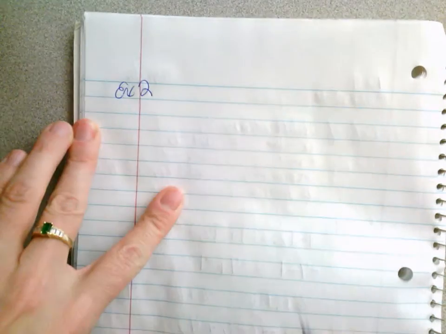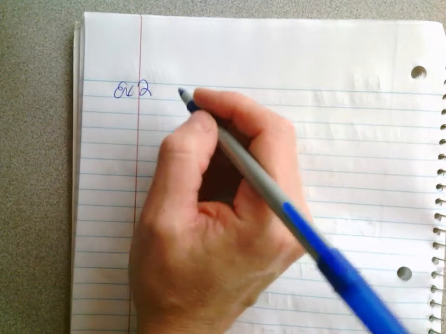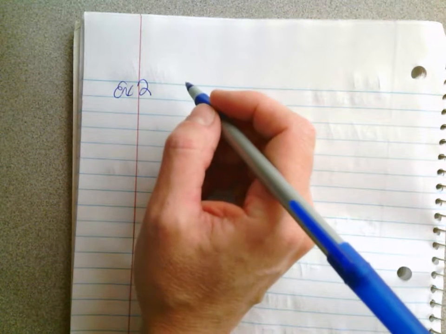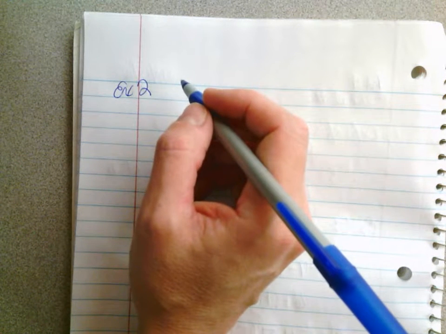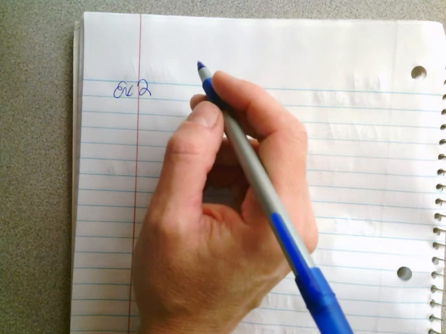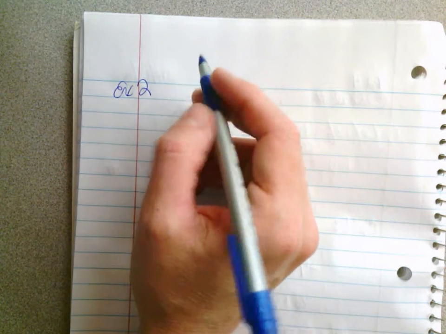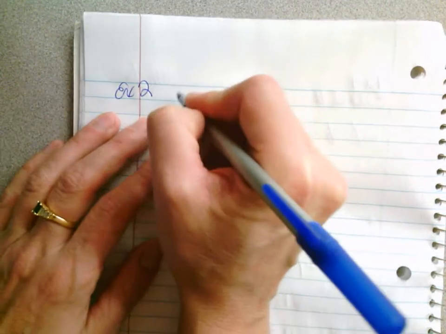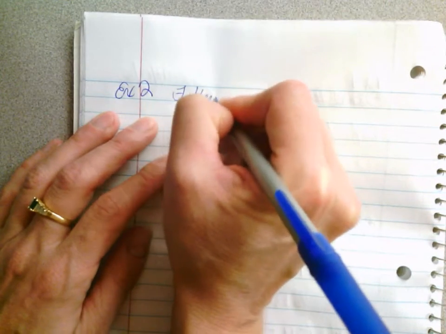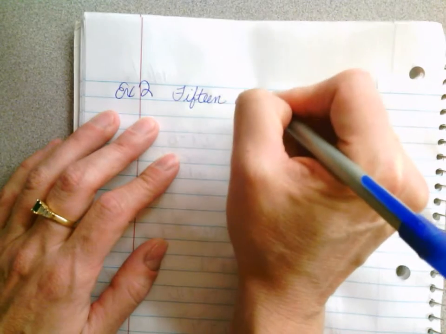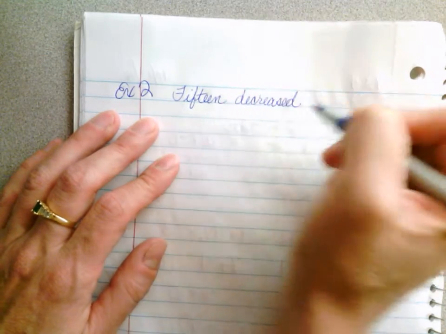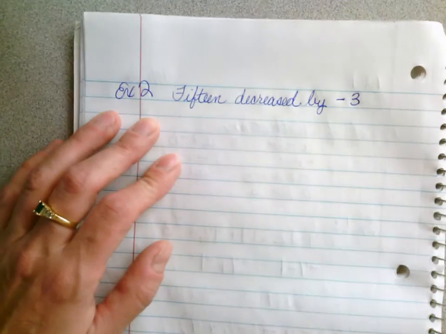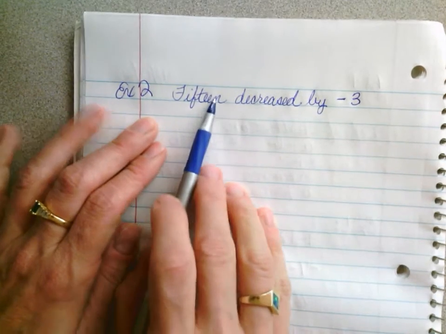Here's example 2, my friends. Example 2 in your book uses words. Words like negative 30 decreased by negative 19. Well, here's my example. It is 15 decreased by negative 3. Translate 15 into numbers for me.